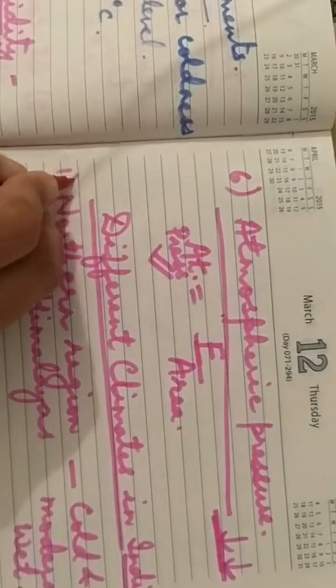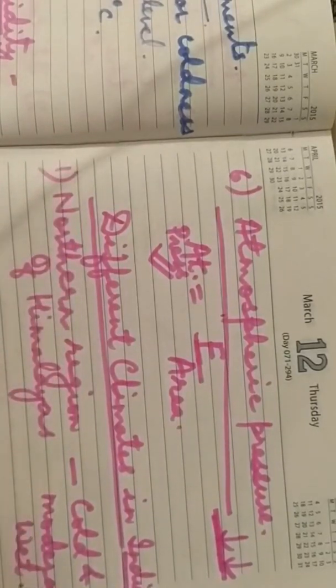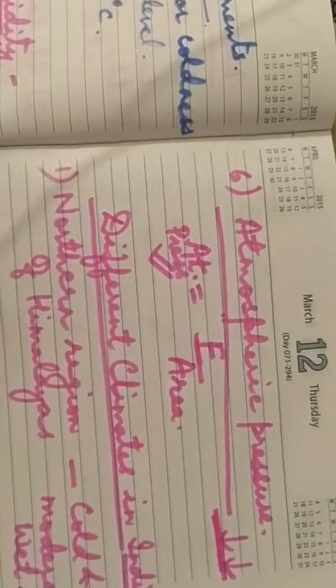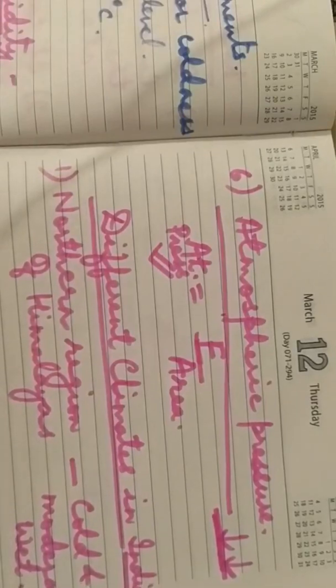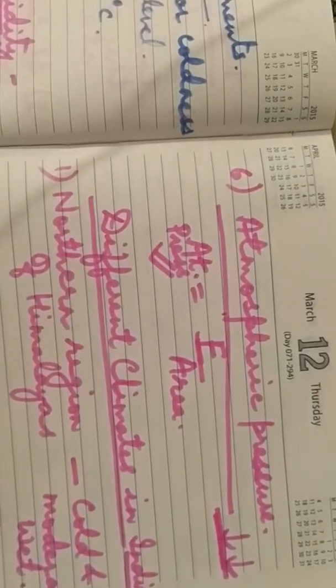Now in the plains, what type of climate is there? In the plains, it is moderately hot and wet. And in the southern region, that is in the south, what type of climate is there in India? It is very hot and wet.